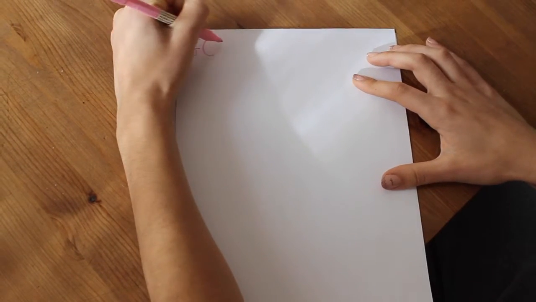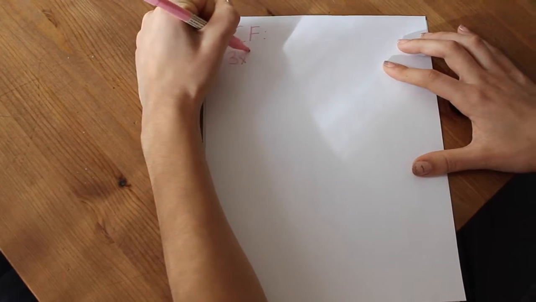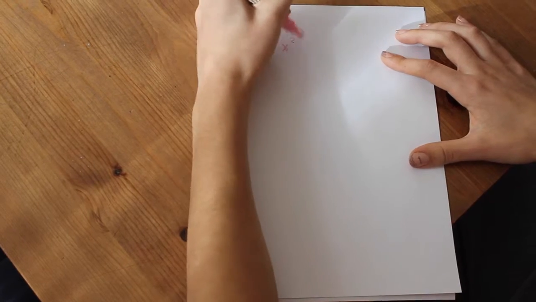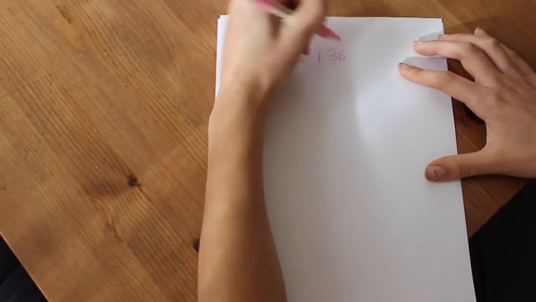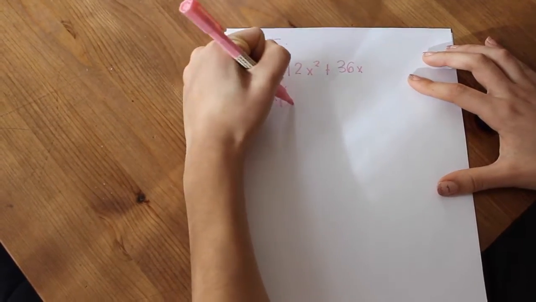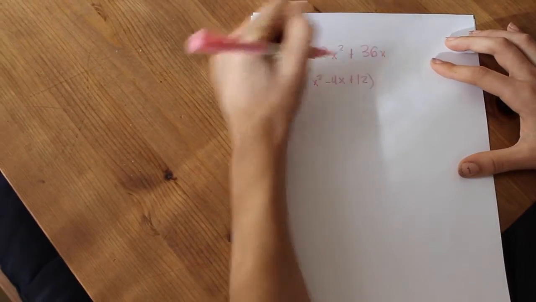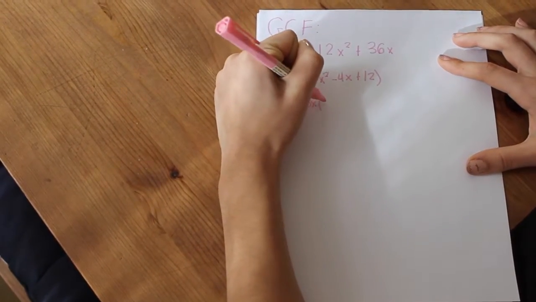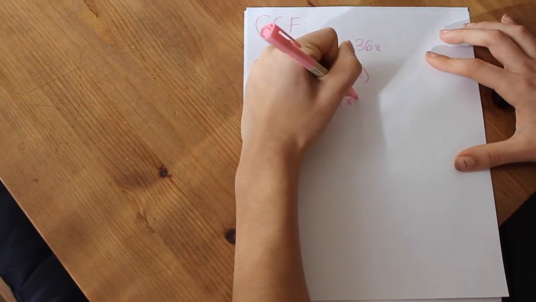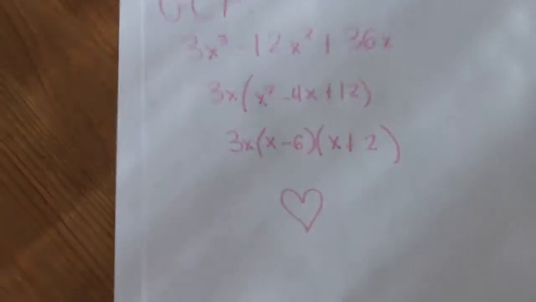When factoring using GCF, you need to find the greatest common factor of the equation. For this equation, 3x cubed minus 12x squared plus 36x, the greatest common factor is 3x. You then pull that out and you are left with x squared minus 4x plus 12. You then must simplify it and find two numbers that multiply to 12 and add to minus 4. So then you are left with 3x(x minus 6)(x plus 2).